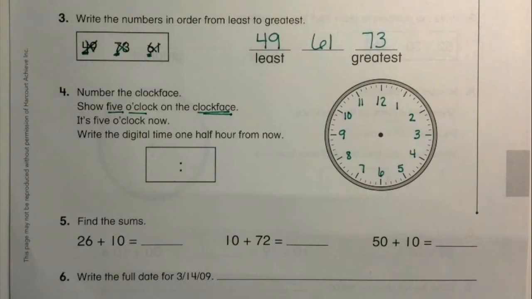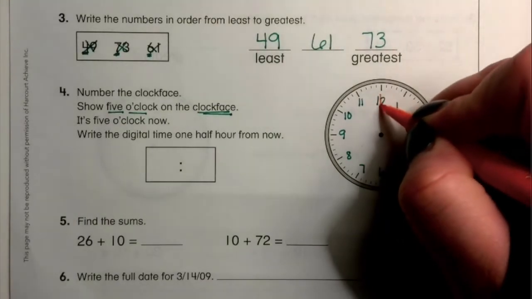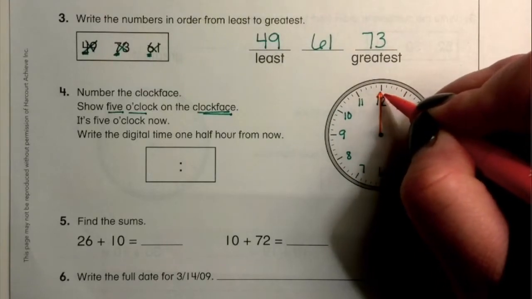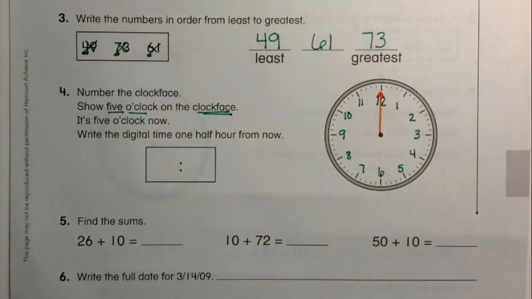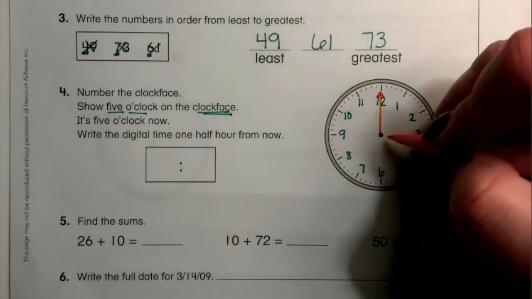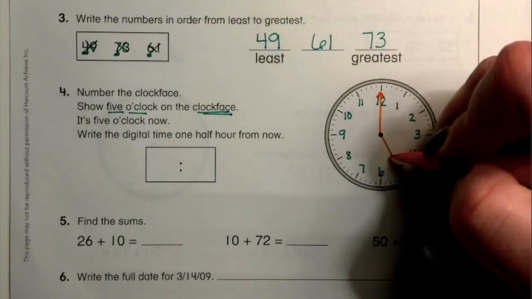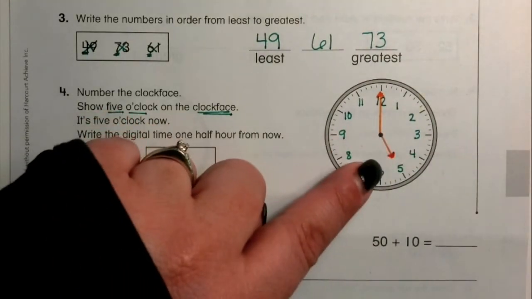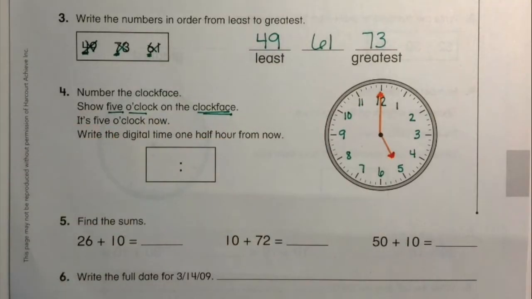I know o'clock means my minute hand needs to go all the way up to the 12. And it's 5 o'clock, so my hour hand is going to be pointing right at the 5. Notice that my hour hand is smaller than my minute hand.